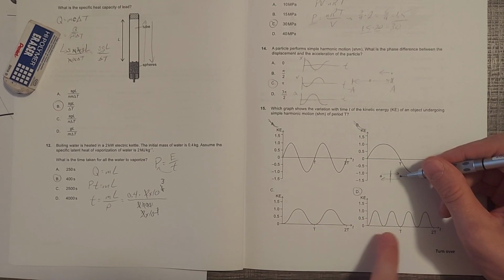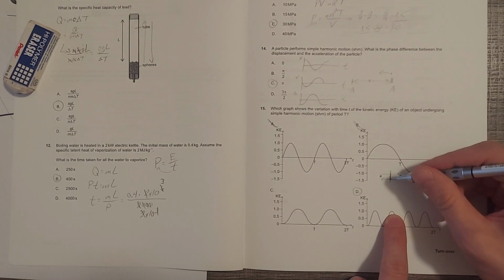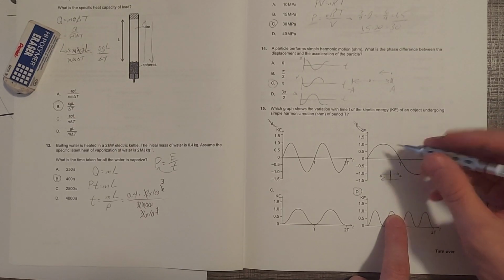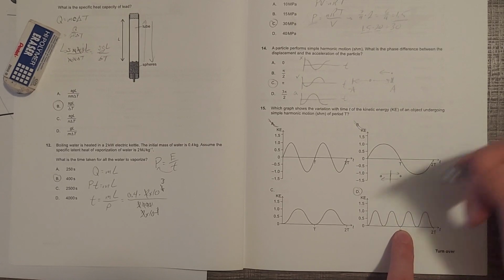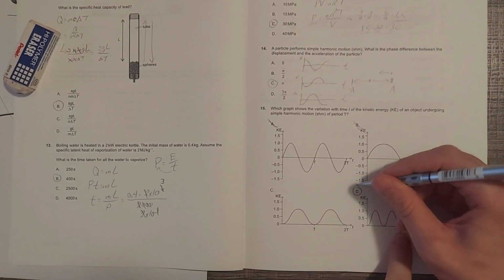Ooh, that's not a whole period. That's only half a period. And then we come back, maximize kinetic energy as we go through the equilibrium position, and then we lose that kinetic energy in our spring or whatever is supplying the force as we get back to where we started at one period. So it has to be D.